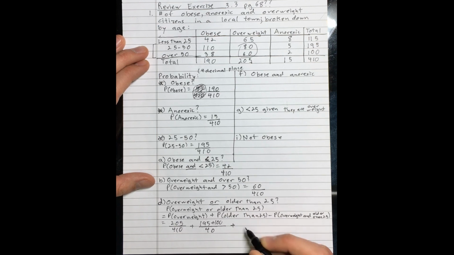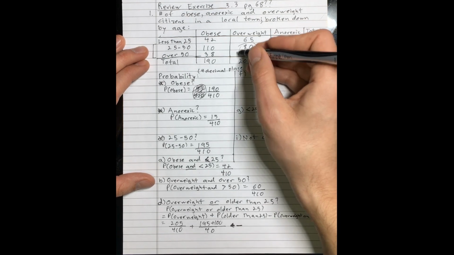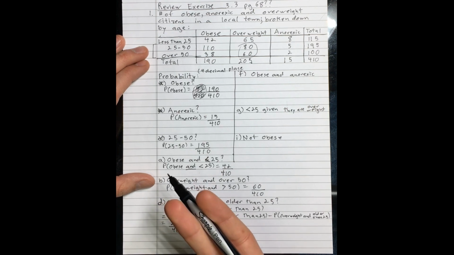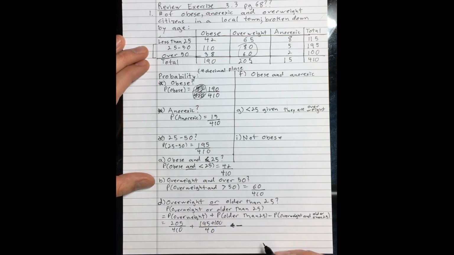And then lastly, we have to subtract off the probability that we're overweight and older than 25, the stuff in here, just to compensate for the fact that we've double counted a little bit. So we're going to subtract off, and I'm just going to put this in brackets, so we remember to do everything in the right order, 80 plus 60 over 410.